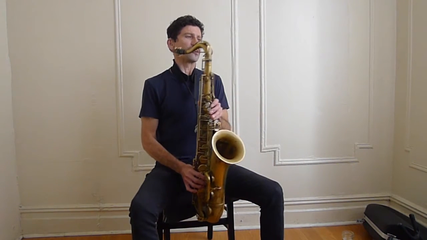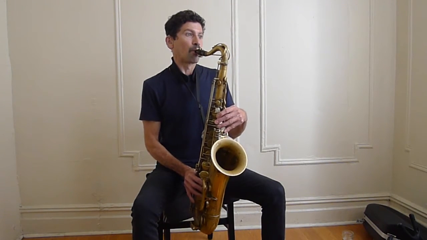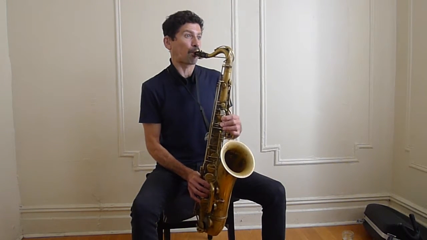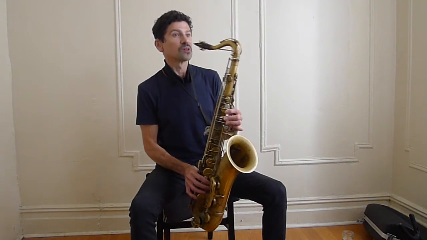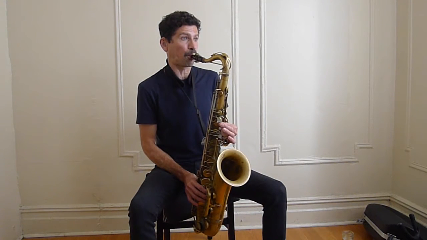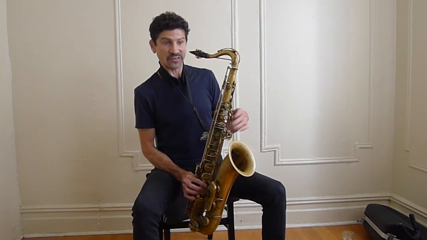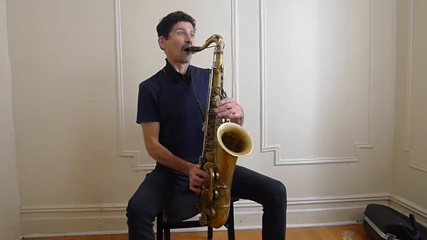So that would be C sharp minor 7. There's your flat 5, the G natural. That's for 2 beats, and then the F sharp 7 for 2 beats.